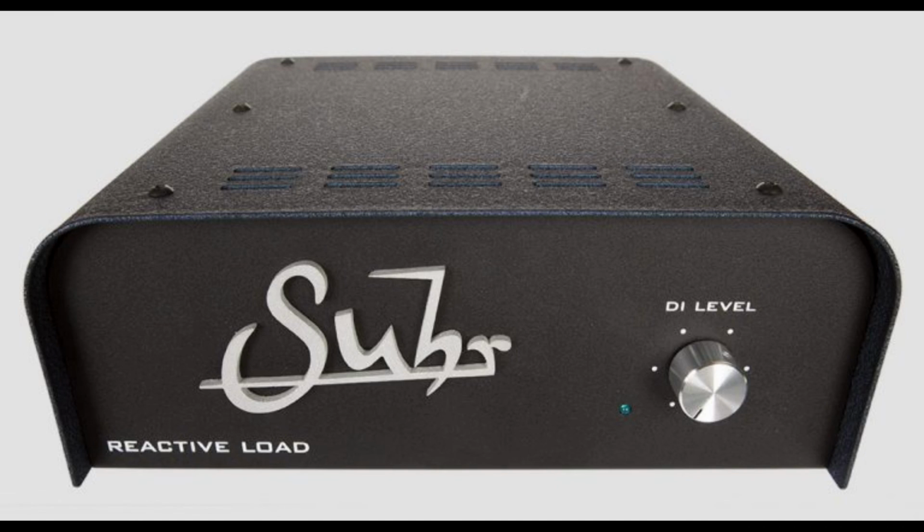I just want to say, always have a load connected to your amplifier, like a speaker or a load box, because when you're doing this, you can't just plug into your interface and not have any load on it. You can damage your amp. So I'm just letting you know about that before you try this.